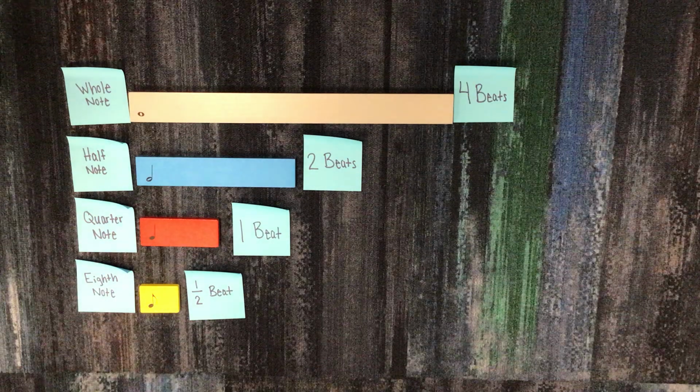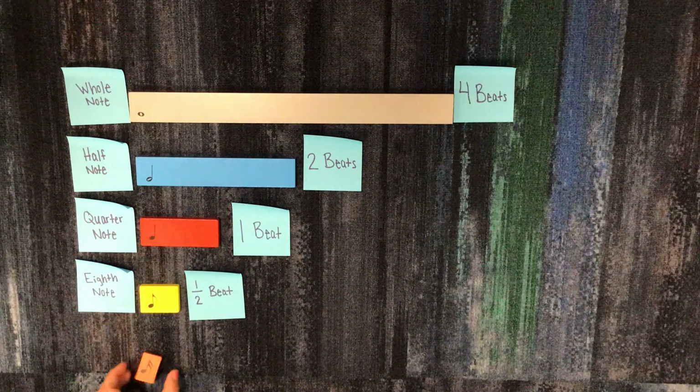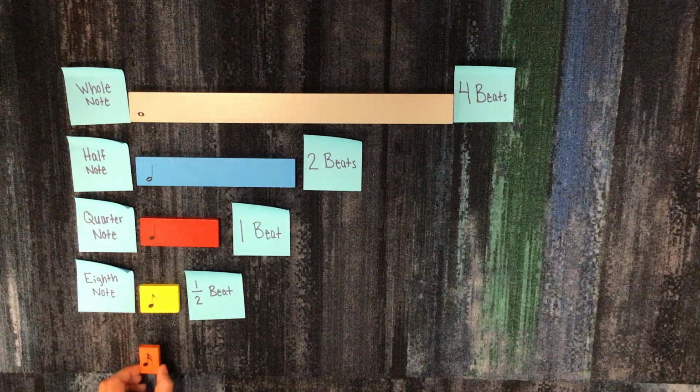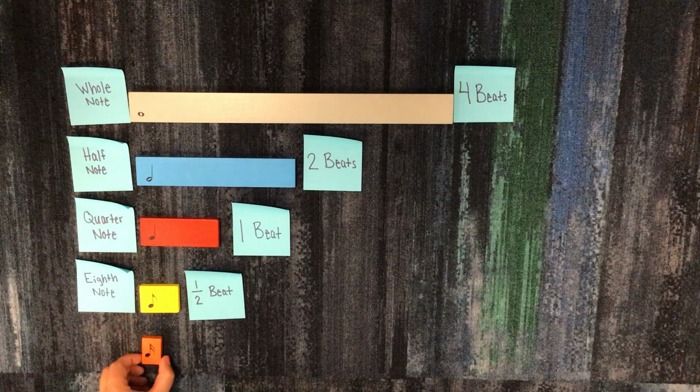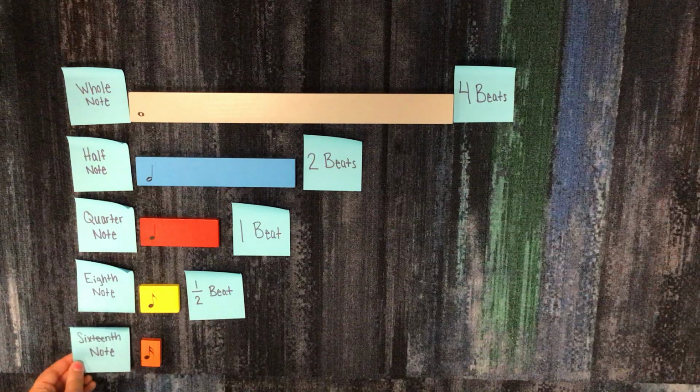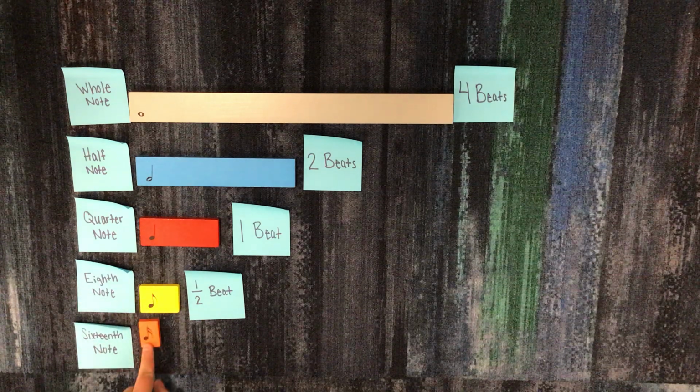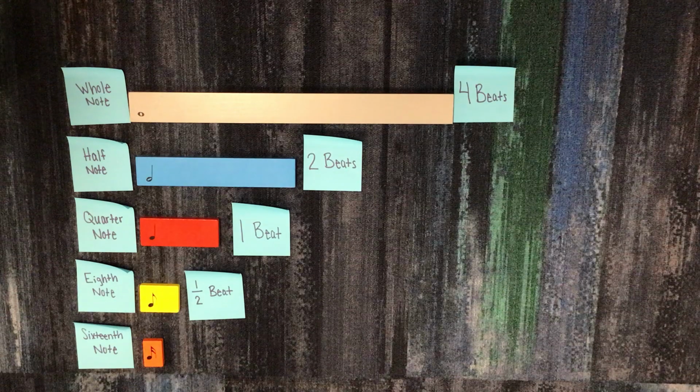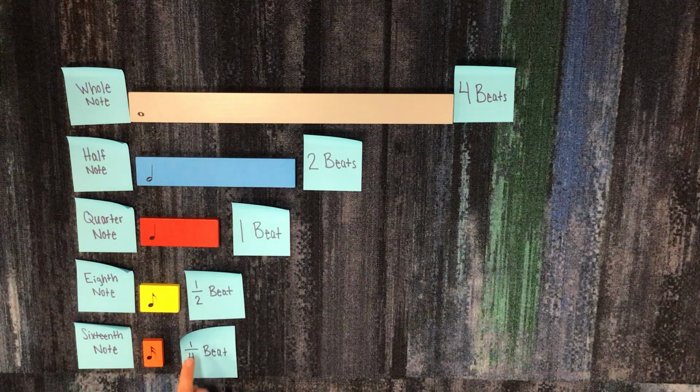Now finally, there is one more that we're going to learn about. There are more than this. This little dude is called a 16th note. So this is a 16th note. It is half the length of an 8th note. So those of you who are really good at fractions should get this easy. It gets a quarter of a beat, or 1/4 of a beat.